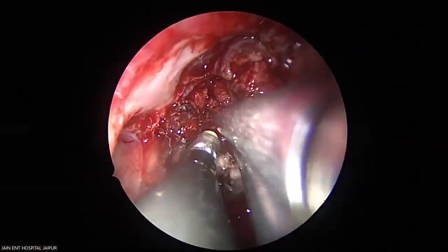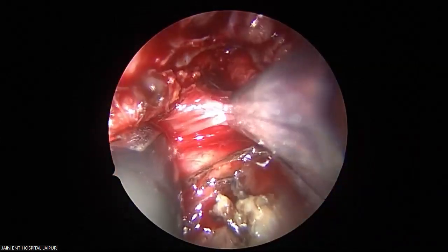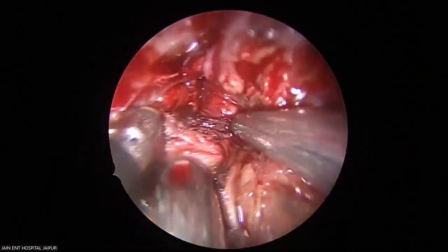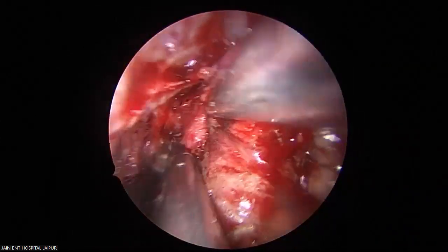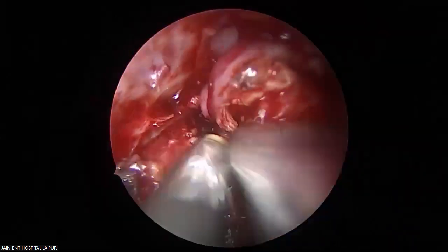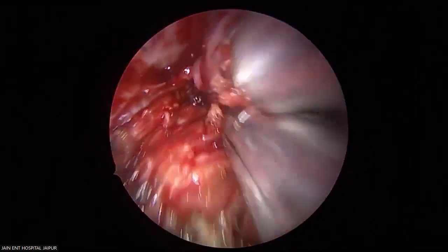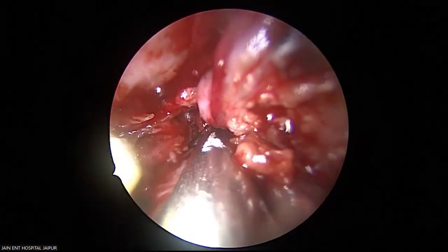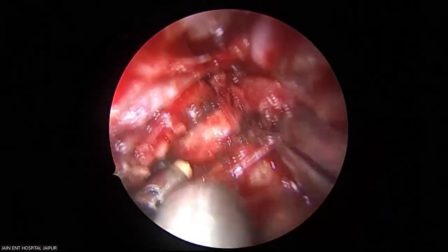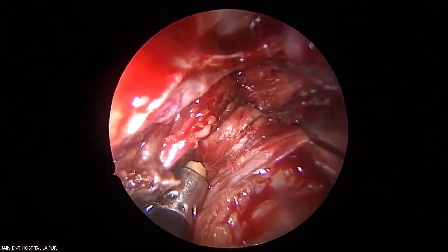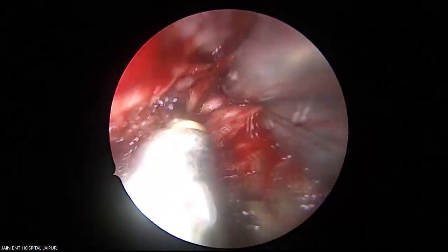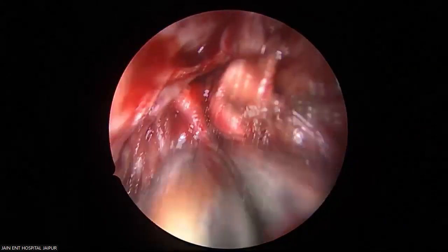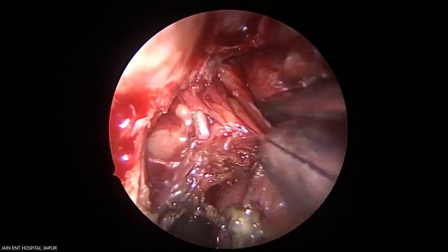See, I am right in the infratemporal fossa. Can we get a little more lateral exposure by cutting the bone?